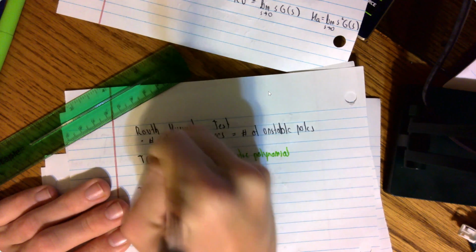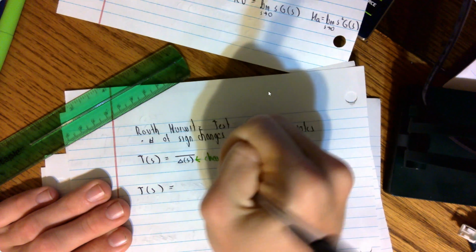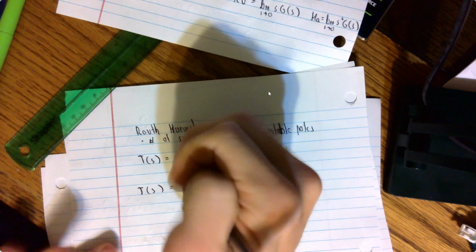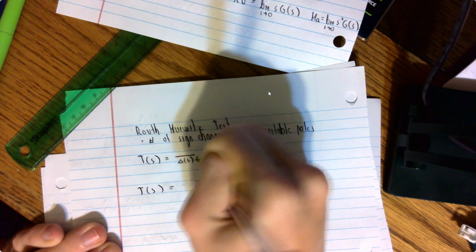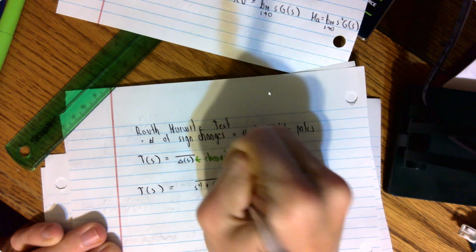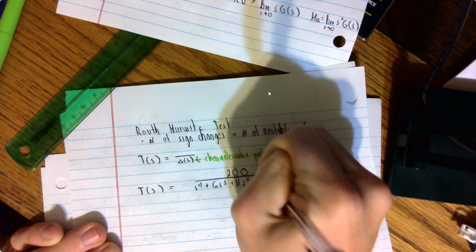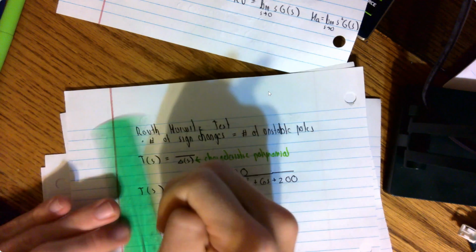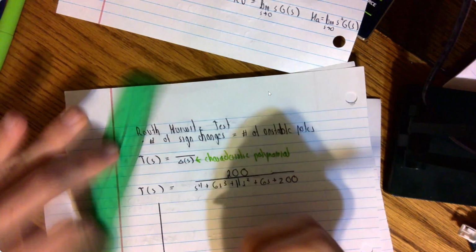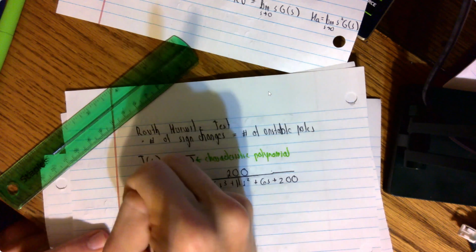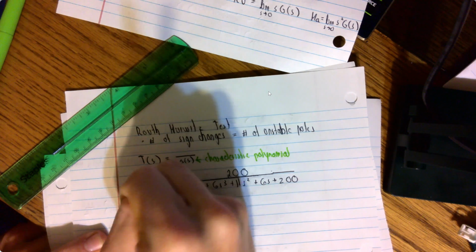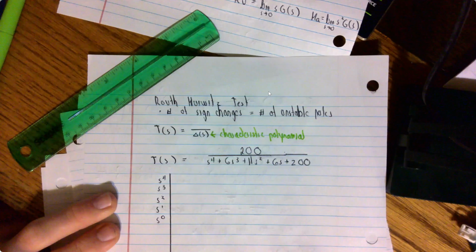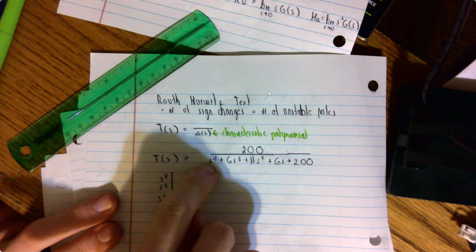So if your T of S is given to you, and you have it equal to 200 all over S to the power 4 plus 6S to the power 3 plus 11S squared plus 6S plus 200. So for the Routh-Hurwitz test, what you have to do is basically here where you have your S to the 4, you drop the power: S3, S2, S1, S0. Okay? And then looking at the coefficients of your denominator.